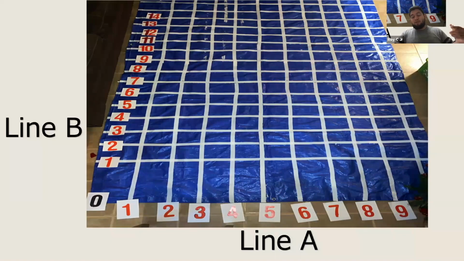So before we start the activity, I just wanted to show you the grid line surface that I made with my brothers. So line A represents the numbers from left to right, 0 to 9, and line B represents the numbers from bottom to top, 0 to 14. And you don't necessarily have to do this exact grid line surface. You can make your own design.